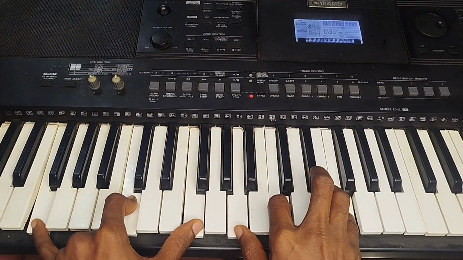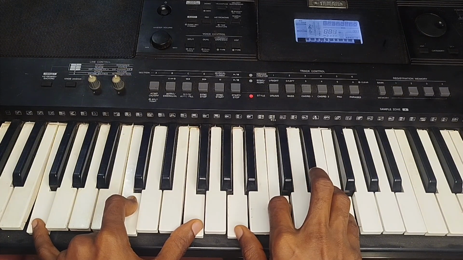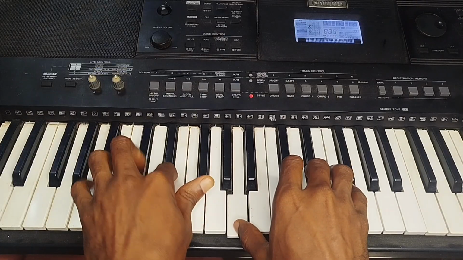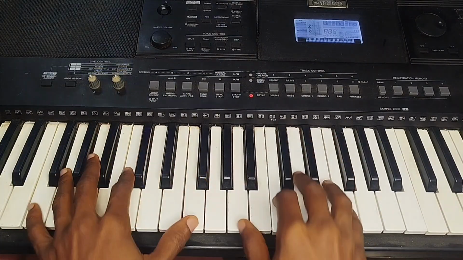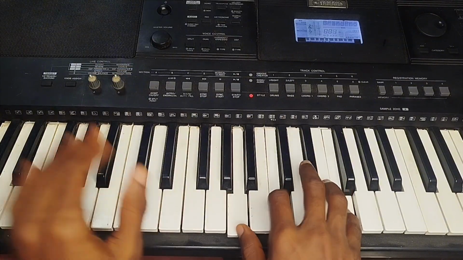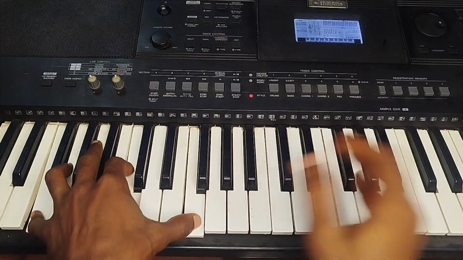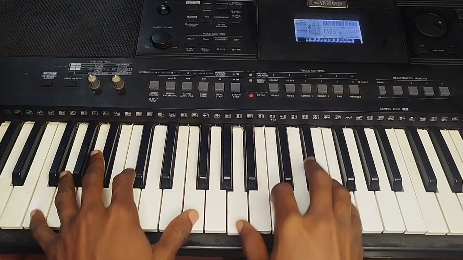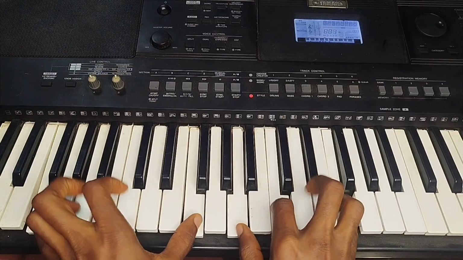Then another thing you have to know here is your top will introduce your Fa. This is the simplest way. Understand? But to make it a bit spicy, you just play You Are The Reason. Your Do.